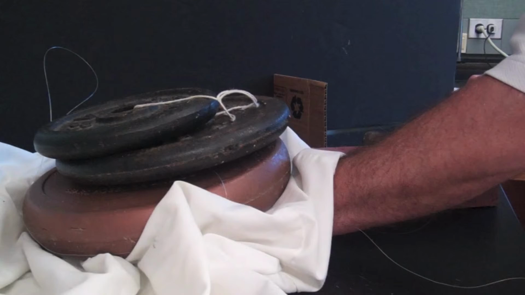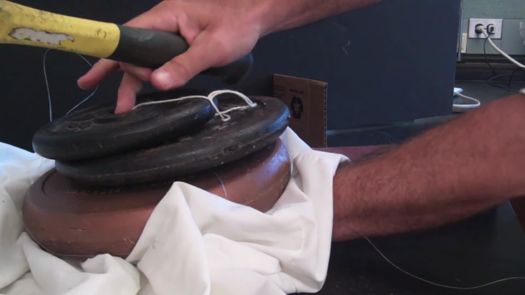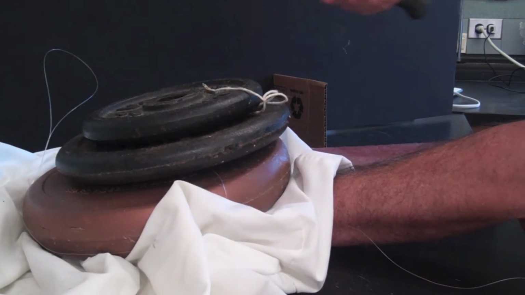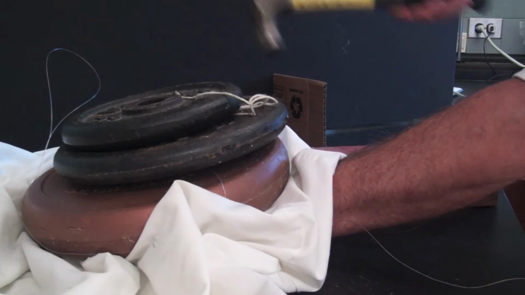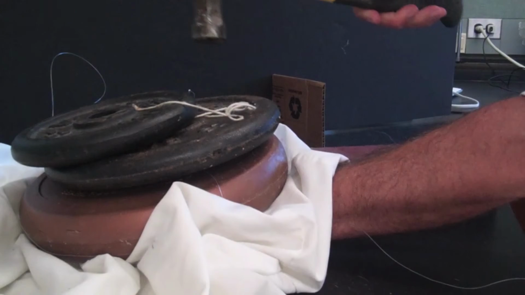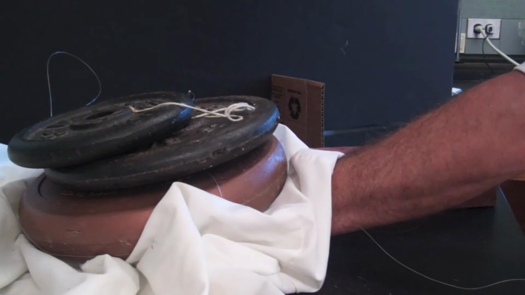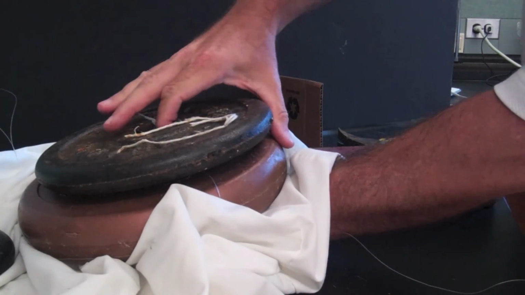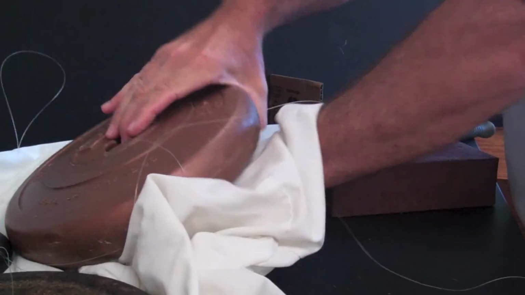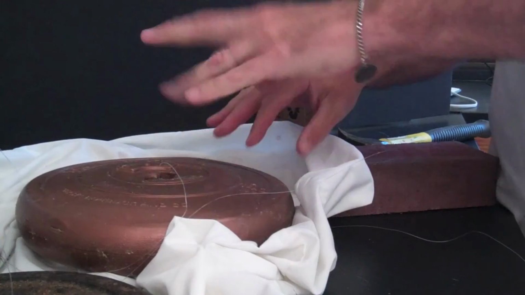and you can see I am now hammering on the weights while my hand is under them. I put a cloth over my hand so I don't scratch my hand on the weights. I can assure you there's lots of pressure on them, but as you can see, my hand is fine.